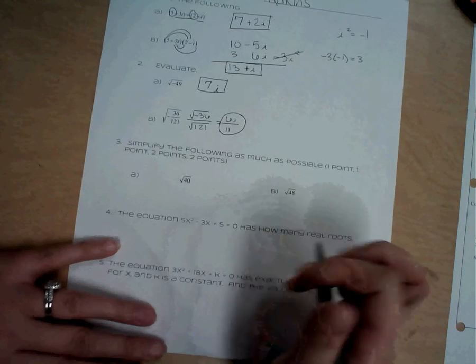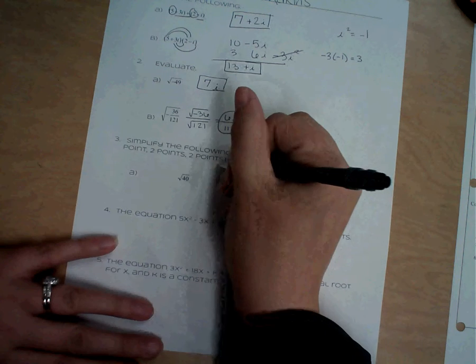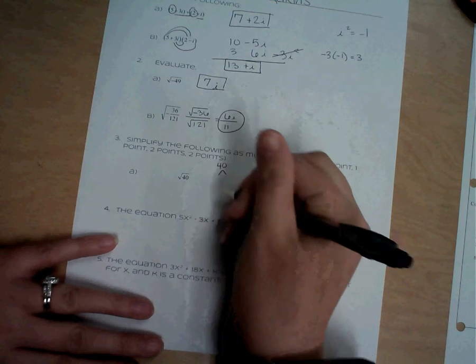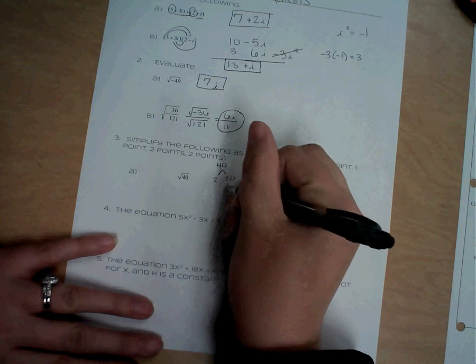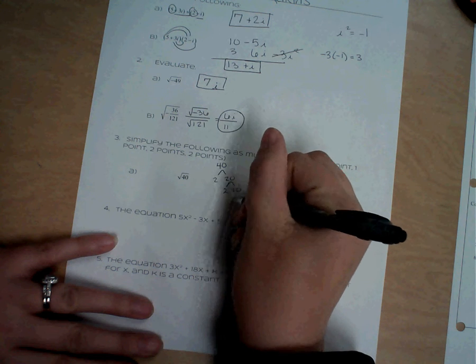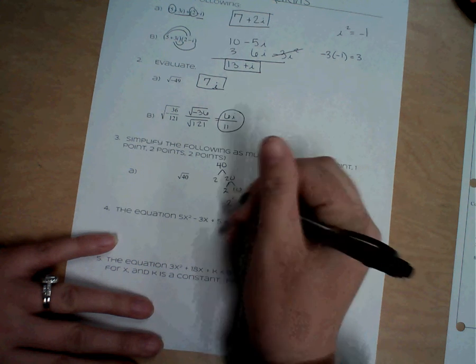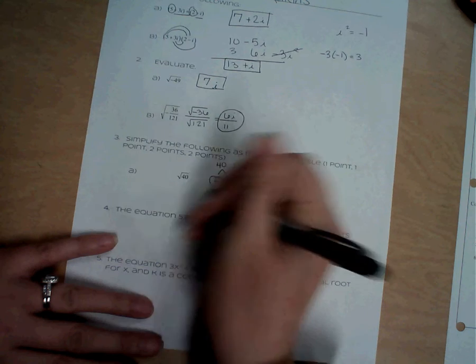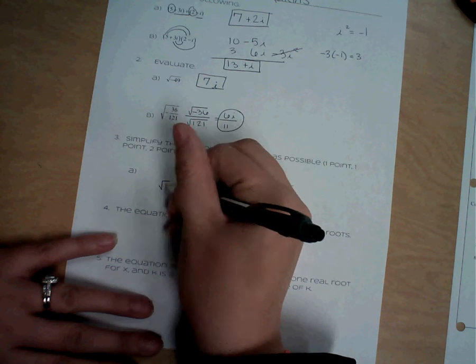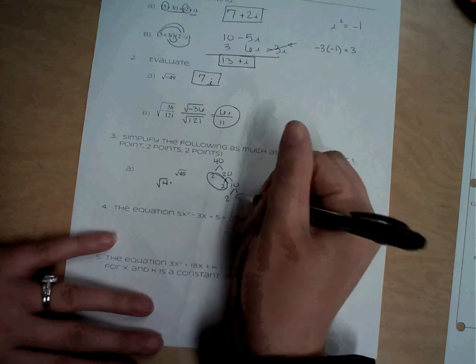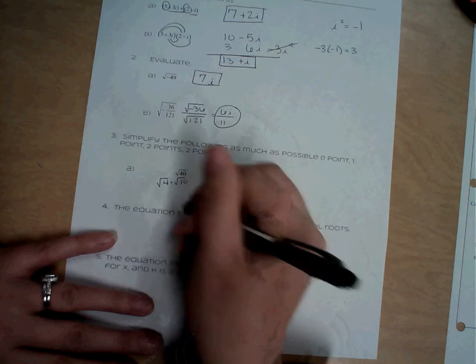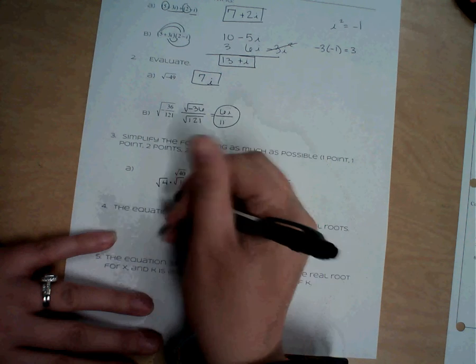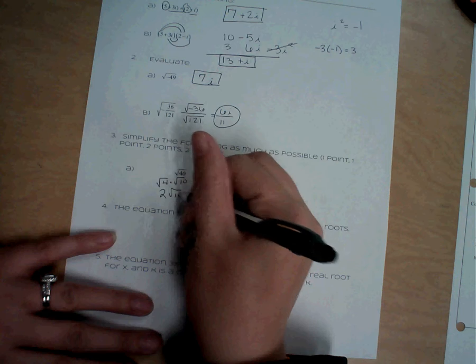Simplify the following as much as possible. So 40 can be written as 2 times 20. 20 is 2 times 10. 10 is 2 times 5. So I have a set of 2. So this set, I can write this as the square root of 4 times the square root of 10. Or I can skip straight to 2 root 10.